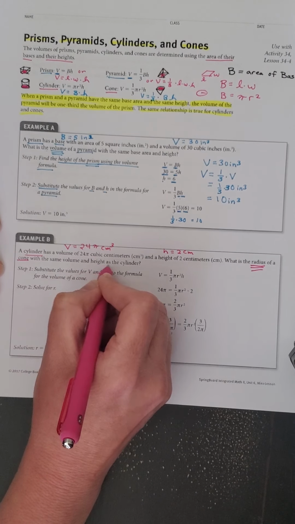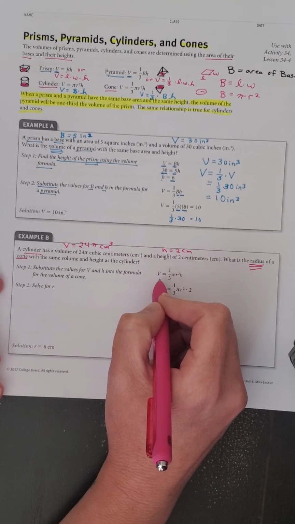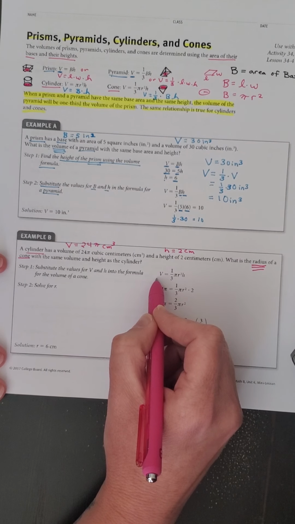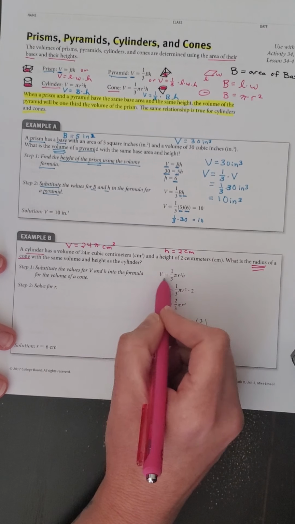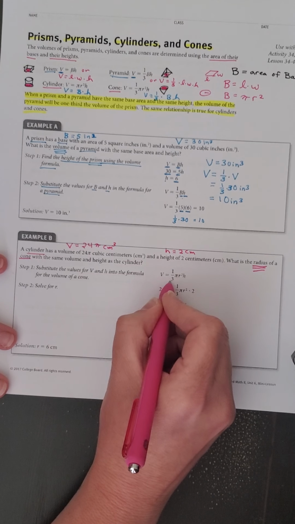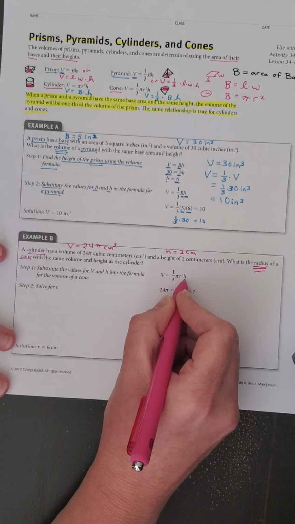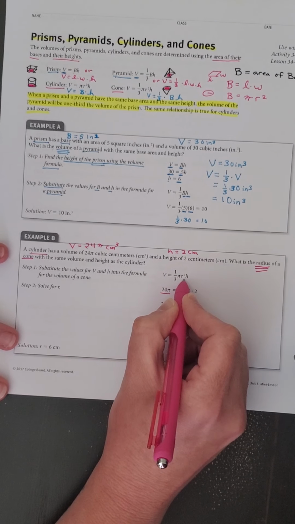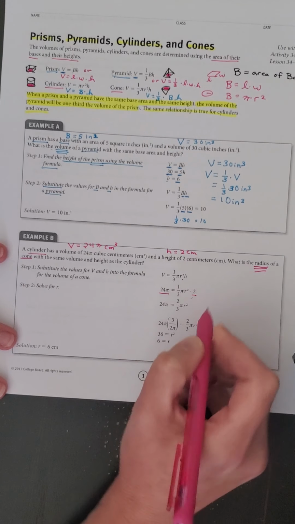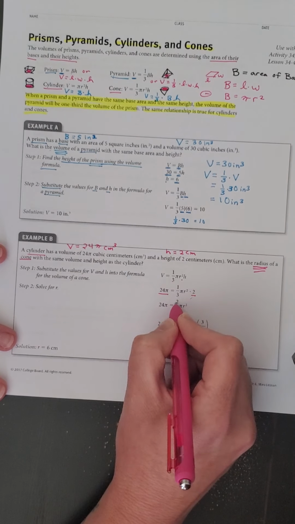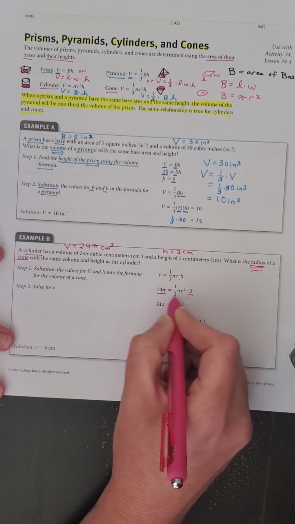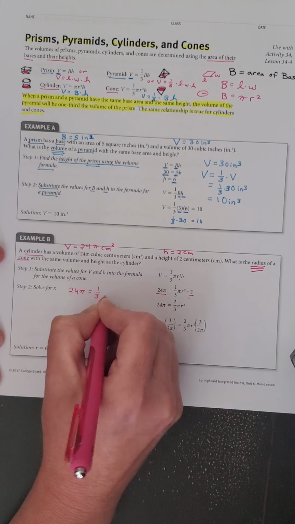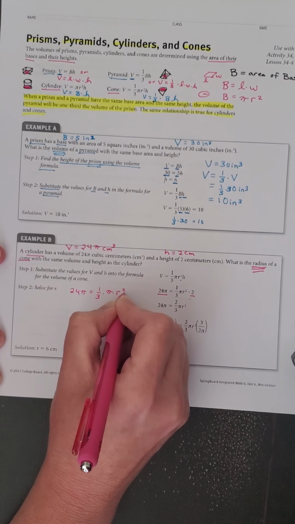All right, so I'm going to go ahead and substitute the volume and the height into my cone formula. So here's my cone formula. Volume equals 1/3 pi r squared h. So the volume was 24 pi, and the height was 2. Next I'm going to do this off to the side because they just show that it's 2/3, but I'll show you how they got that.